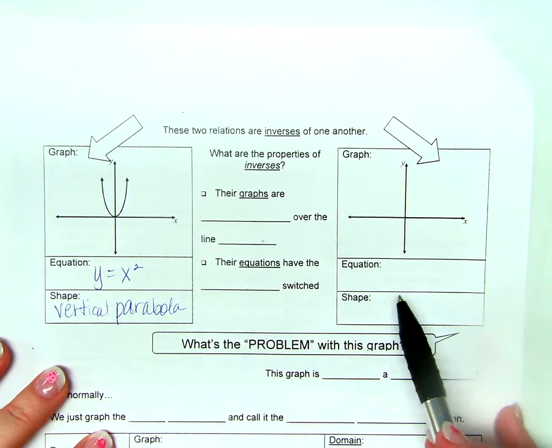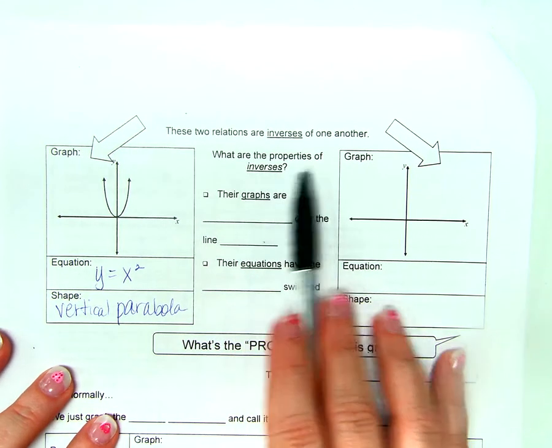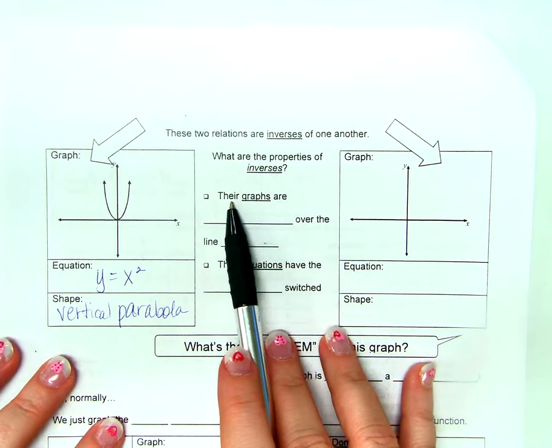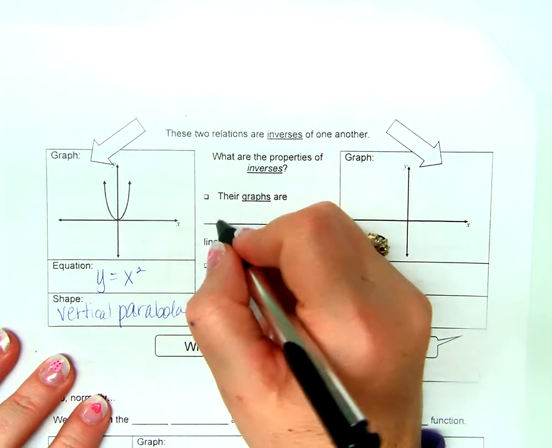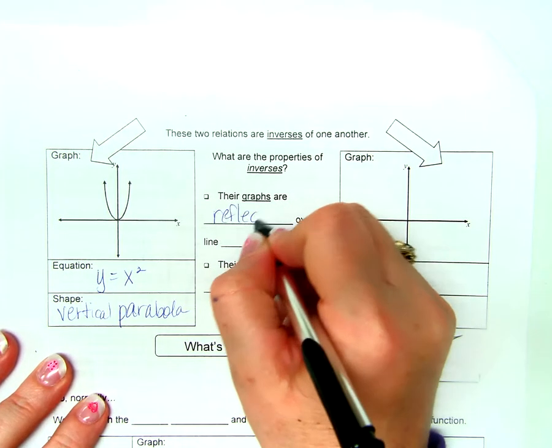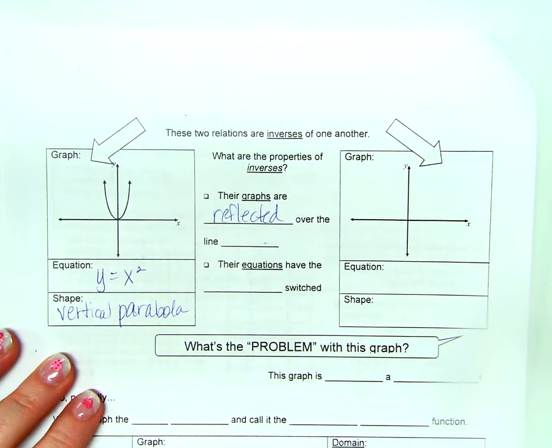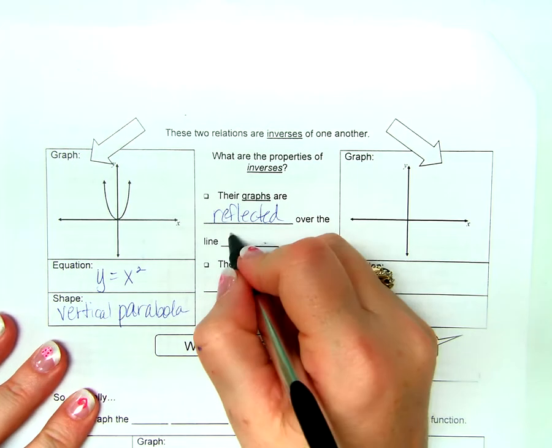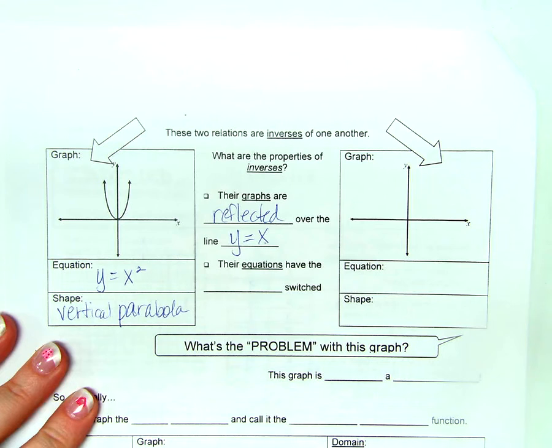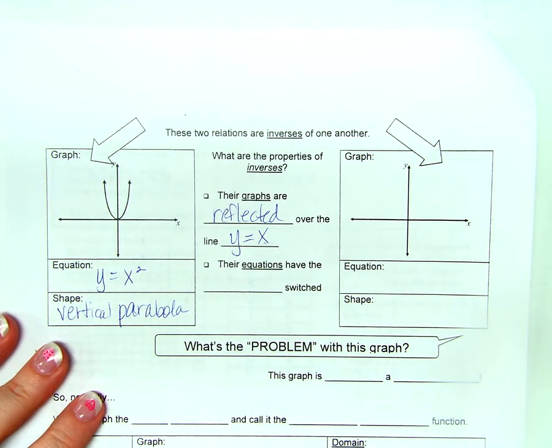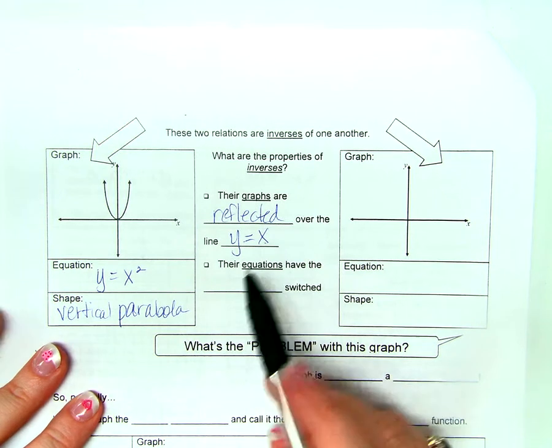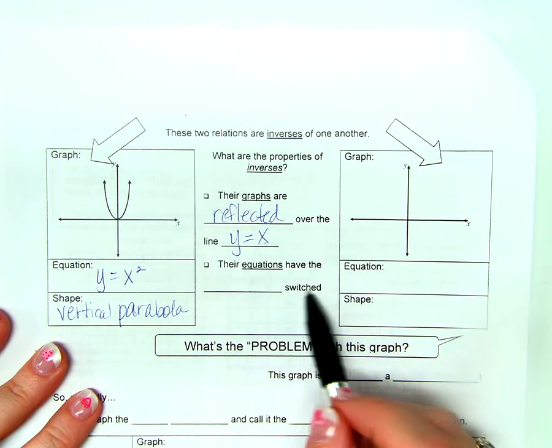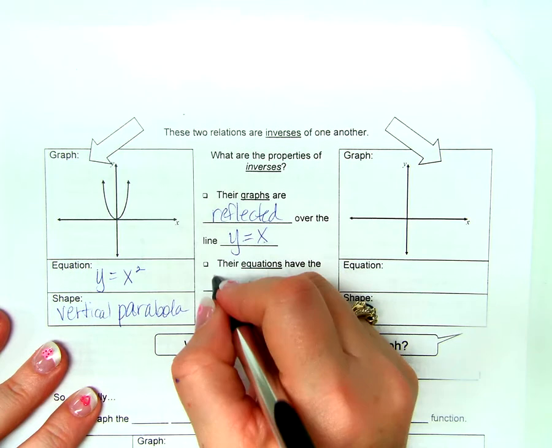So, what are the properties of inverses? First of all, their graphs are blank over the line blank. Reflected, very good. Over what line? Do you remember? Y equals x. And their graphs are reflected over the line y equals x. What's true about their equations? What switched? So, x and y.